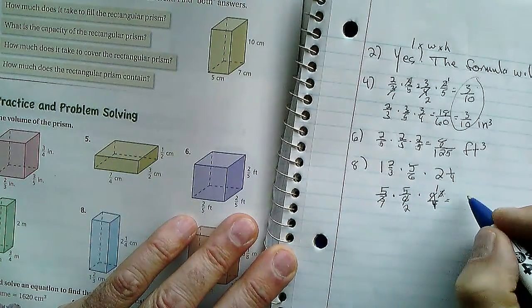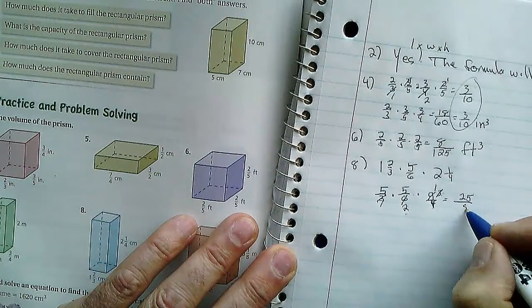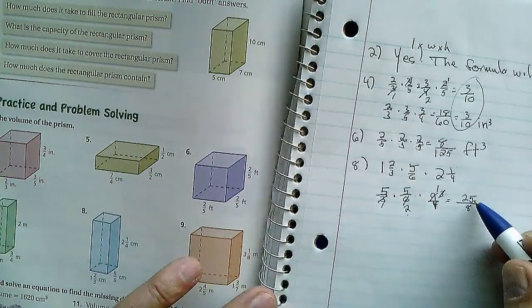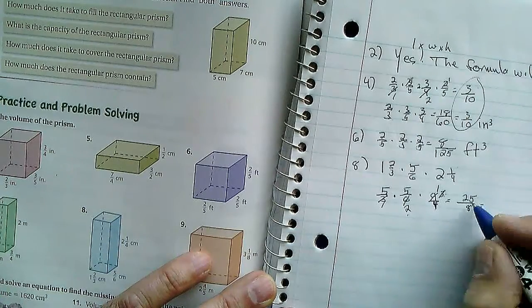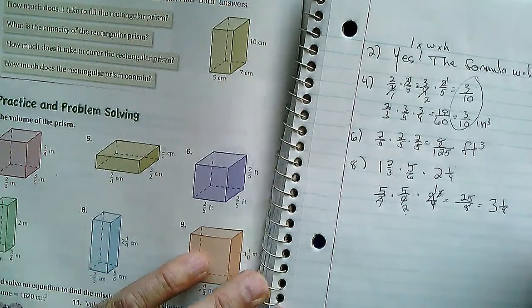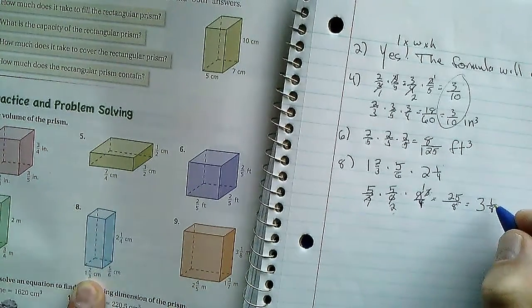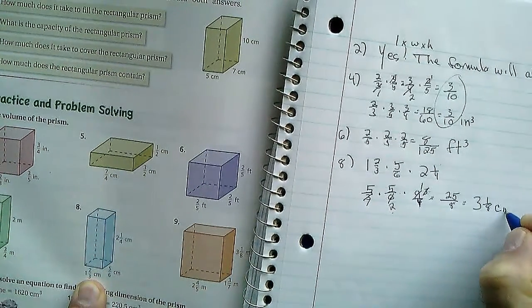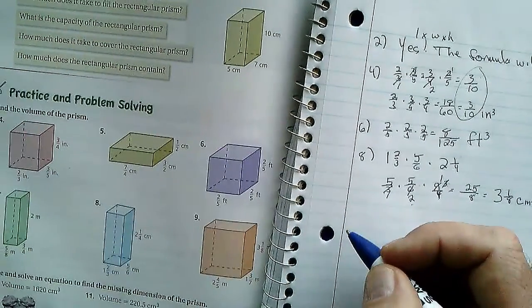I got 5 times 5 equals 25. 2 times 4 is 8. So in the end, I have 25 divided by 8. And I know that 8 goes into 25 3 times with 1/8 left over. Come back to my problem. That is cm cubed. Not squared, but cubed.